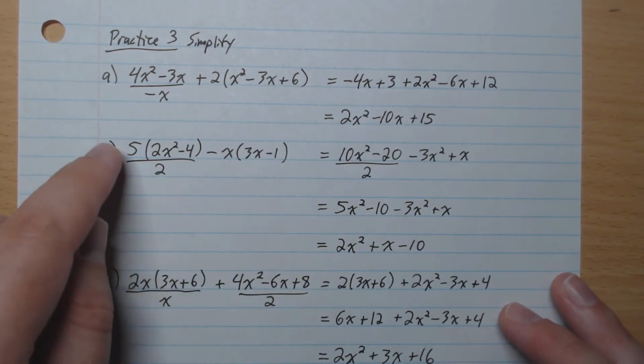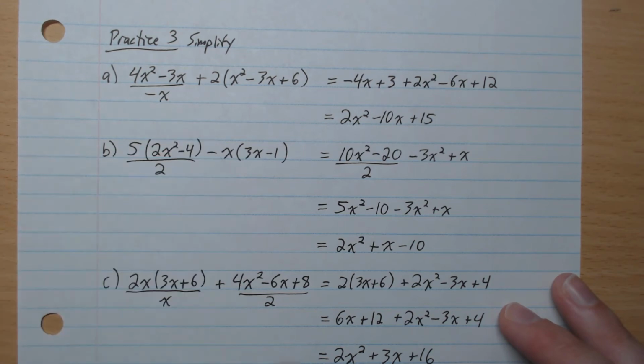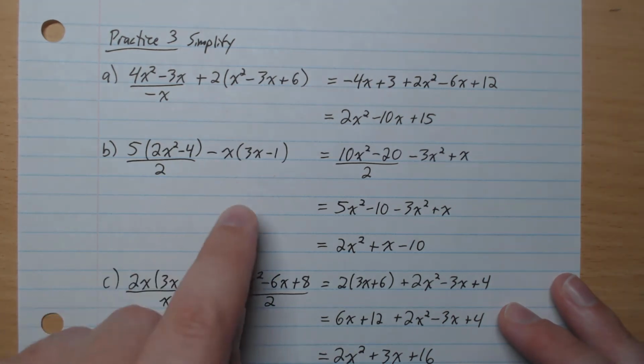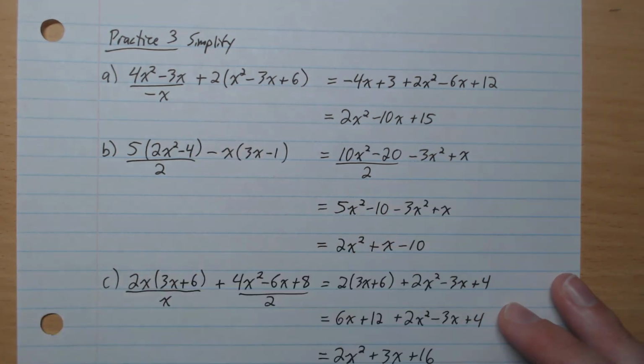B, here we have the same thing here. We're going to distribute first. So we have 10x squared minus 20. All of that is over 2. Here we're going to distribute the negative x, so it becomes negative 3x squared plus x, like that.